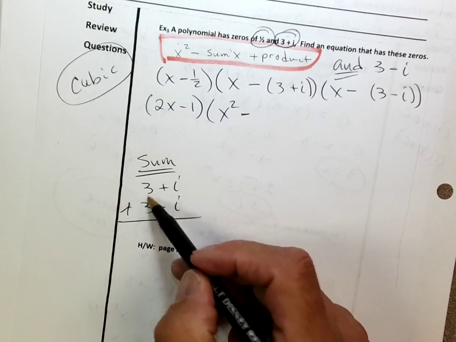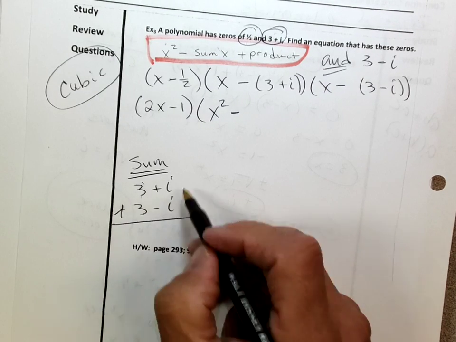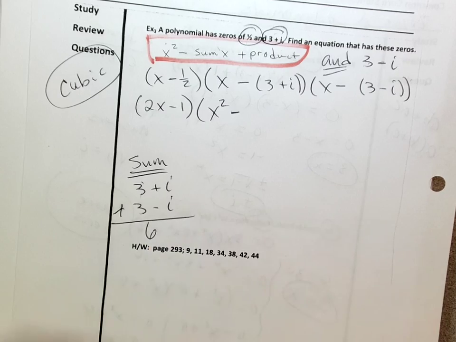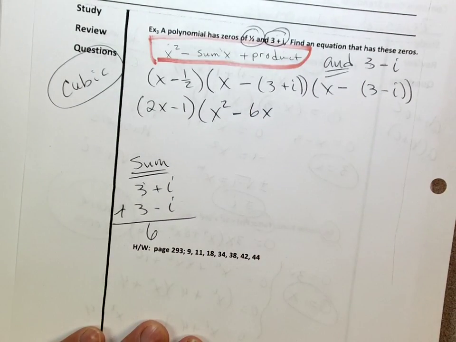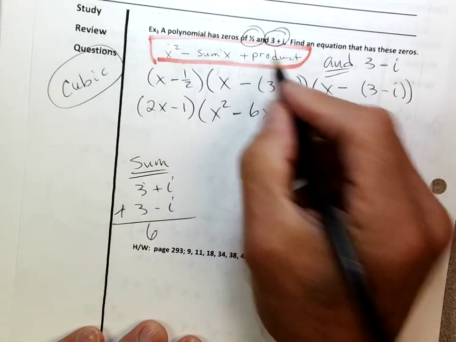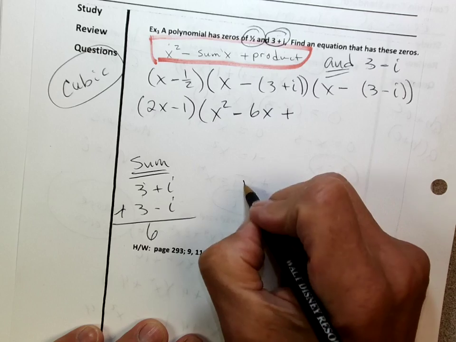3. 6? You guys okay with 6? 3 plus 3 is 6, and these cancel, right? 6. So I'd go minus a 6x. And this says plus the product. So what do you think, how did we figure out what the product is?